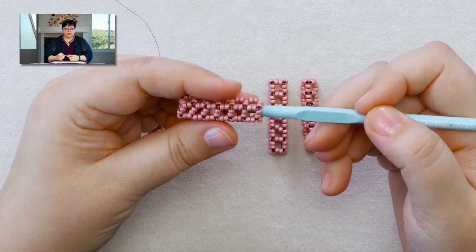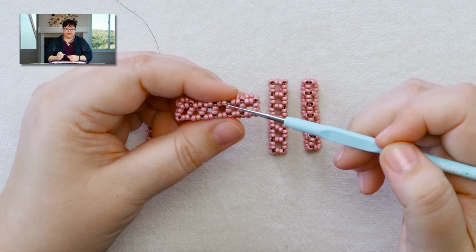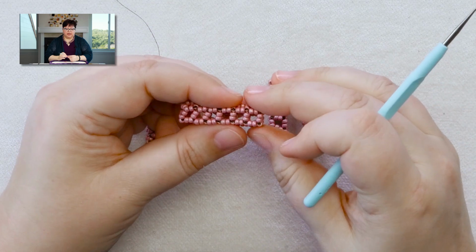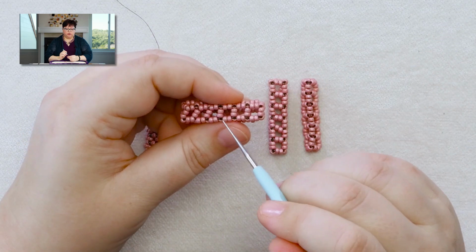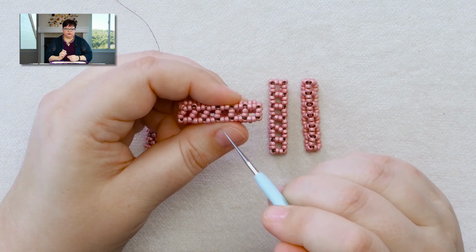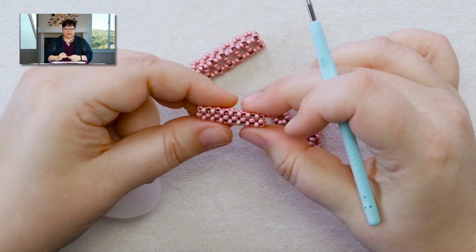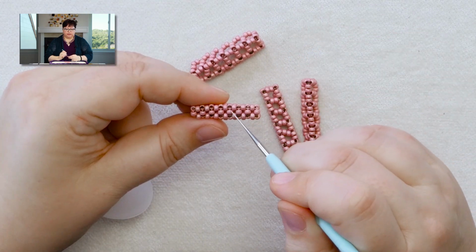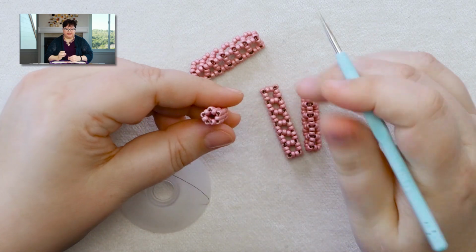Now, this looks really big and large because, again, I'm using size 8 seed beads here, and I did 2 beads per side on each one of these squares, but as you may or may not know, you can use just a single bead per side on each one of these squares. And when you do that, this is what it looks like. So here's one square right here. And this is a pentagon.